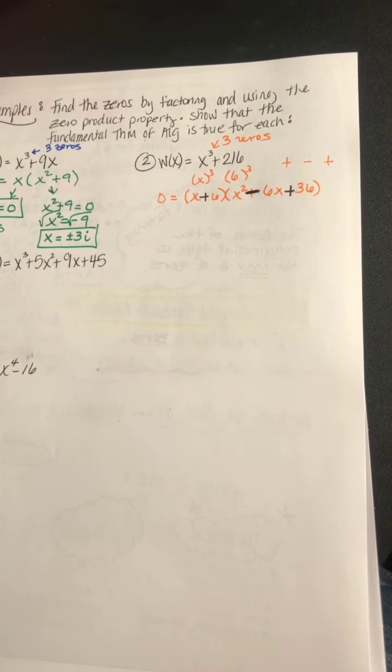Okay. All right, why am I out of focus? Come on, focus. All right, there we go.